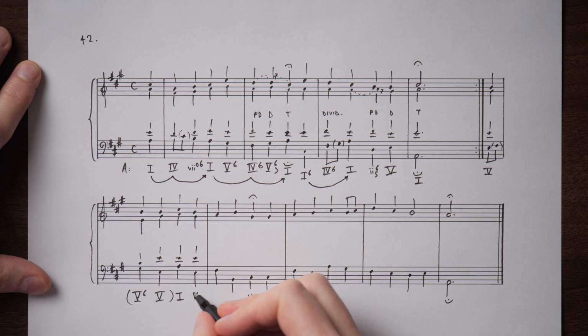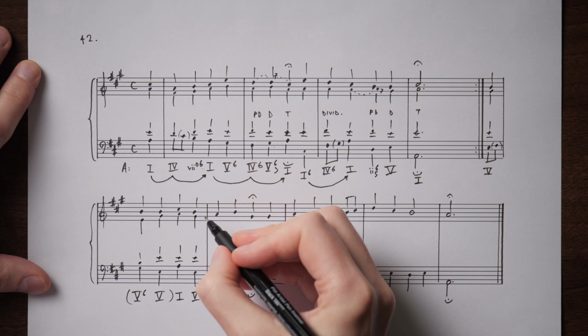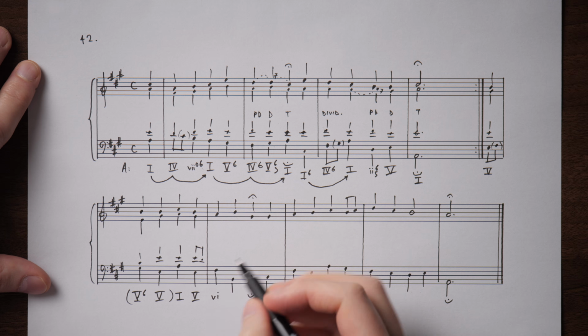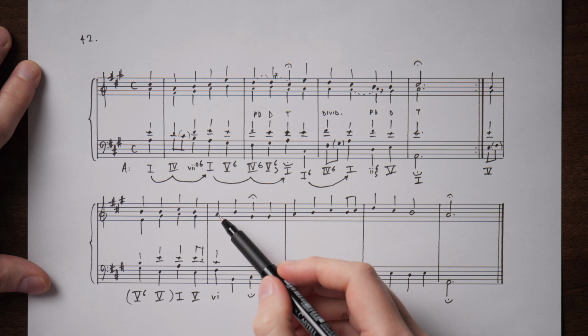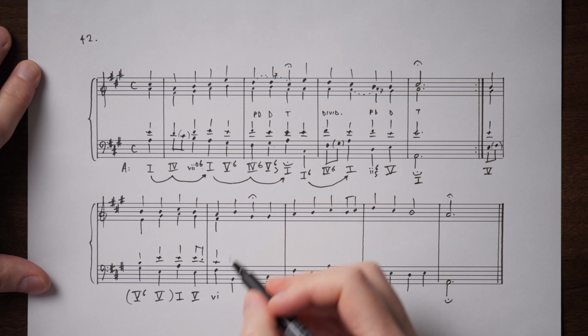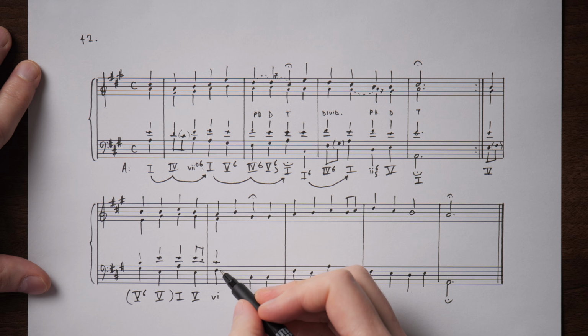E and G sharp, that's chord 5. And then we go to chord 6. Tenor throws in a passing 7th. The alto could do a unison on A, but on this occasion, Bach doubles the root of chord 6.